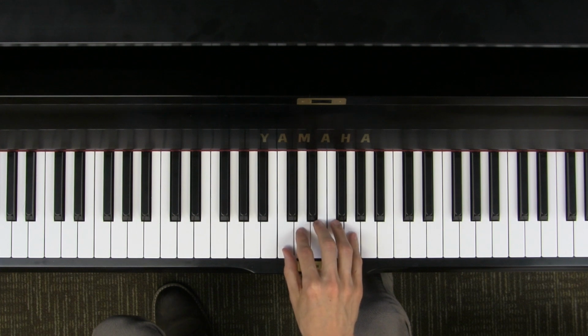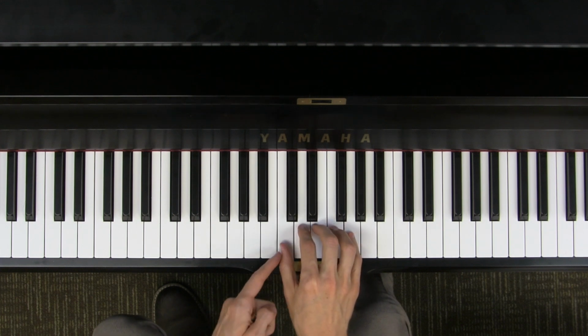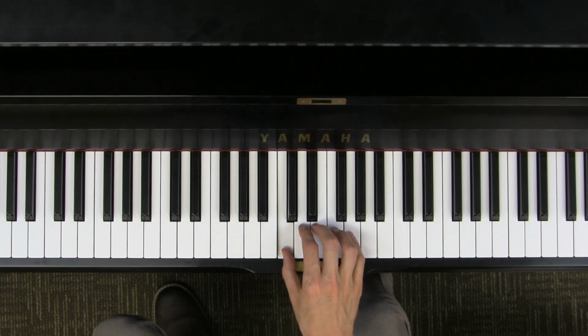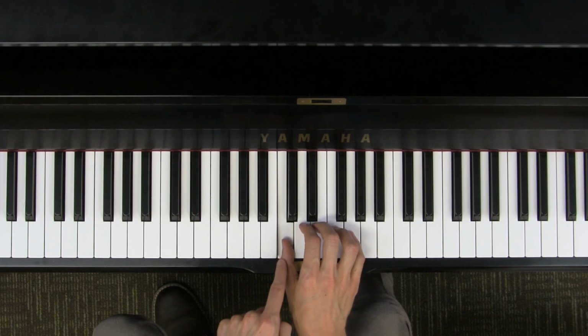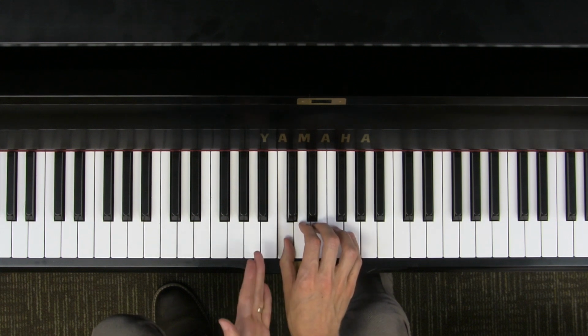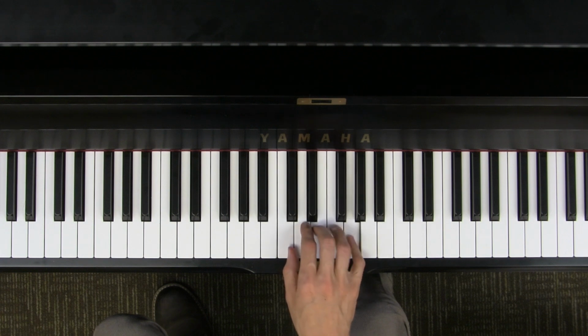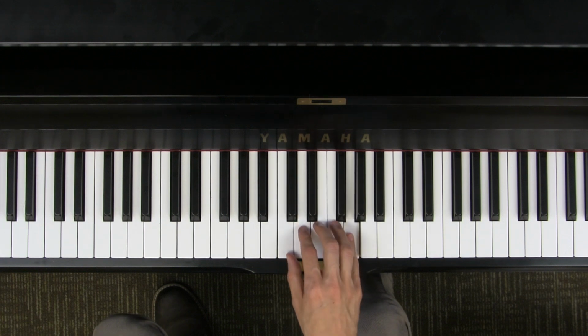Go ahead and try this with me. Place your right hand in the C major pentascale. Now, if C is our starting note and we wanted to go up a fifth from C, well, that's the distance of 5 notes. And in music, we always count the first note when we're measuring distance as 1. So we have 1, 2, 3, 4, 5. So up a fifth from C would be G.